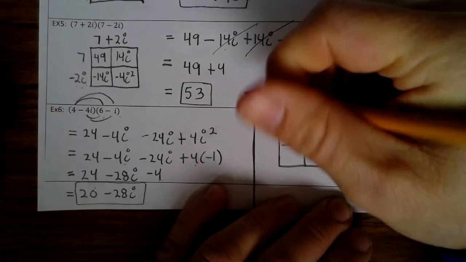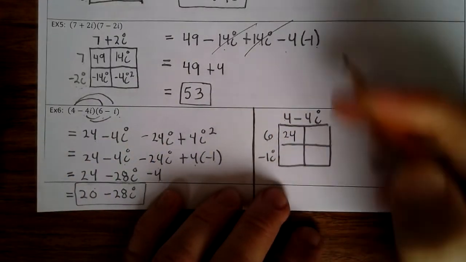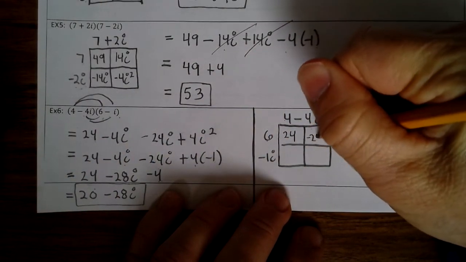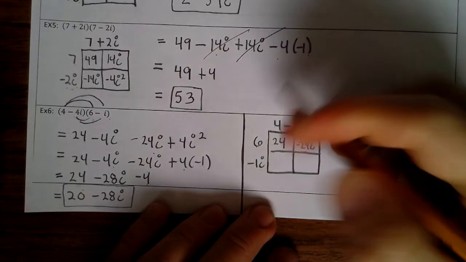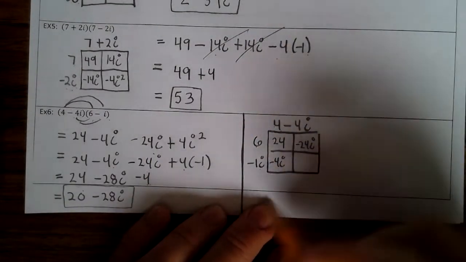So 6 times 4 is 24. So you can see the 24 right there. 6 times negative 4I is negative 24I. So you can see the negative 24I there. Negative 1I times 4 is negative 4I. And then negative 1 times the negative is positive 4. I times I is I squared.